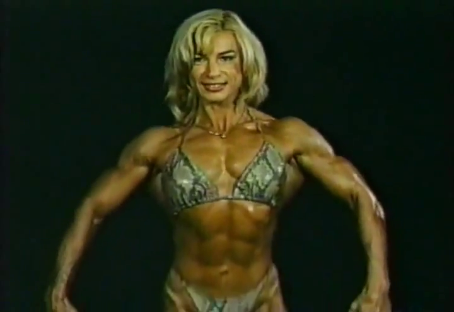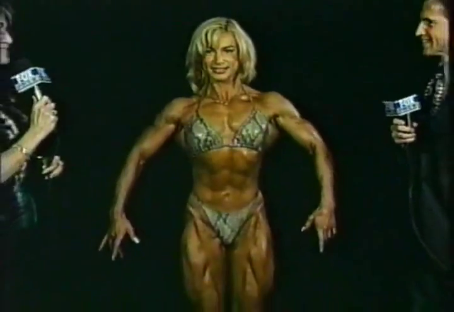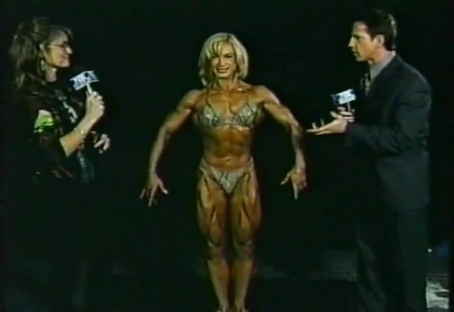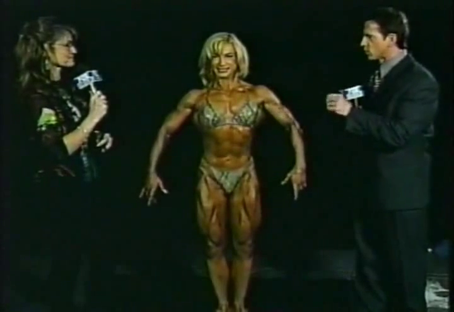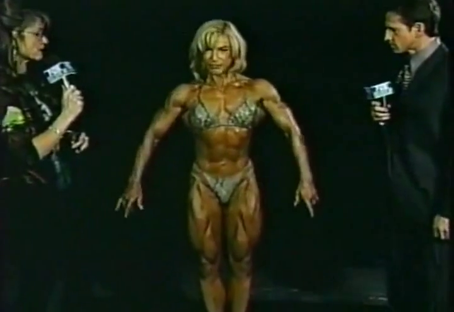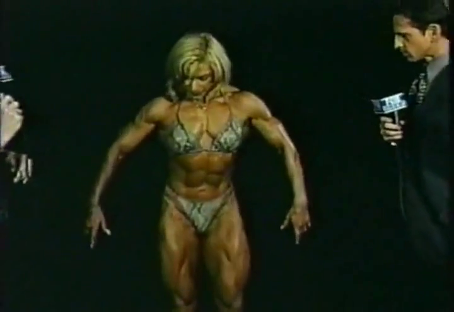How's Valentina holding up in the symmetry round, Sandy? Oh, I think I'd definitely give her a 10 out of 10 in that round. I would have to agree. The next round, of course, is muscularity, and there are specific poses that you're looking for here, am I correct? Yes, we have 5 mandatory poses in the NPC, and the first one is the front double bicep.